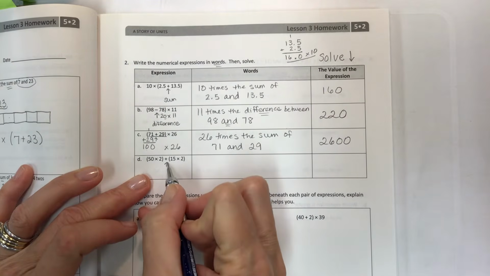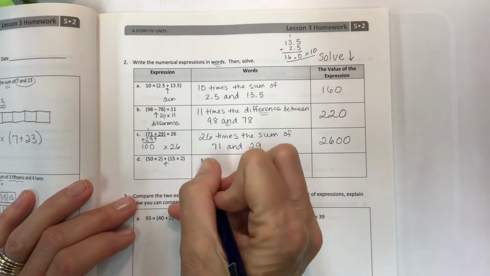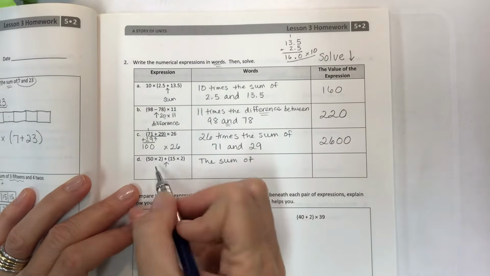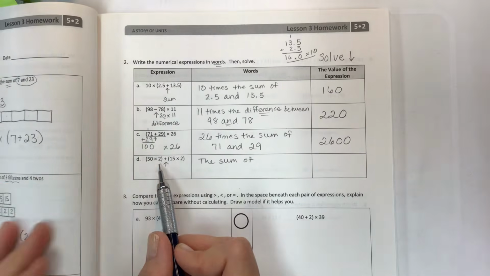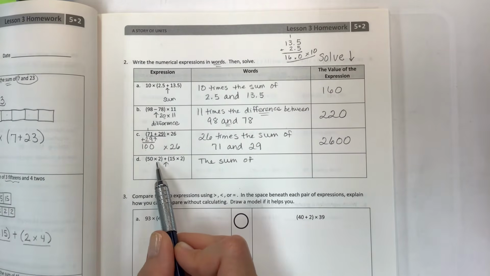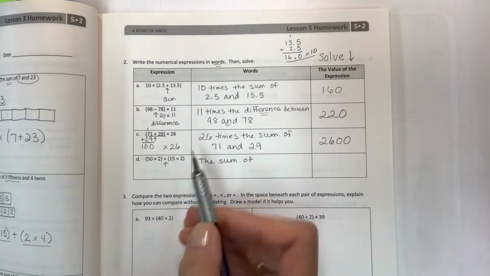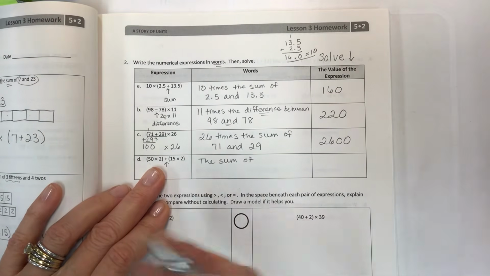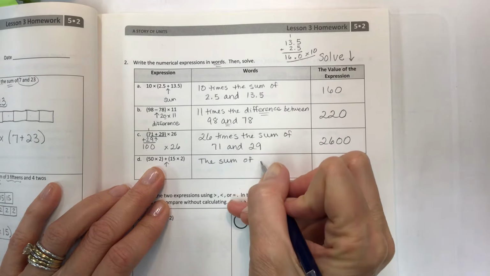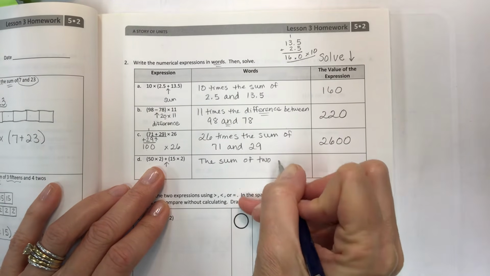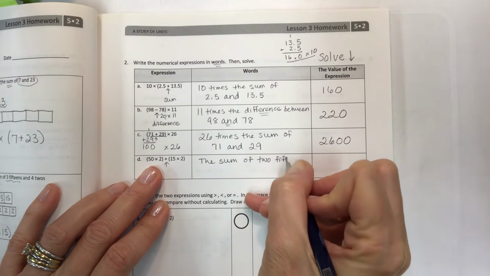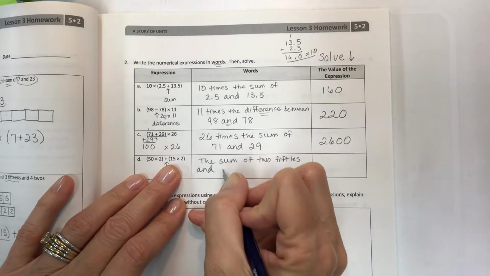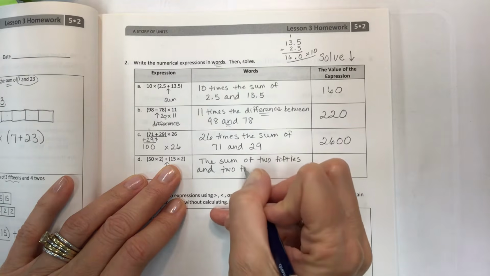Okay, sum of. Start with the sum of. Now, what are we taking the sum of? You could say 5 2s or 2 50s, and 2 15s or 15 2s. Let's call it 2. So the sum of 2 50s and 2 15s.